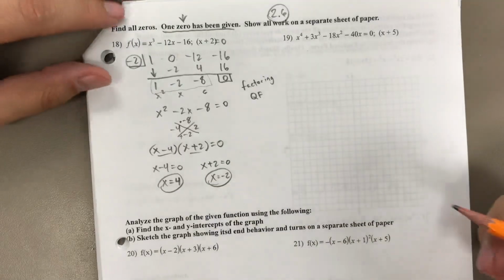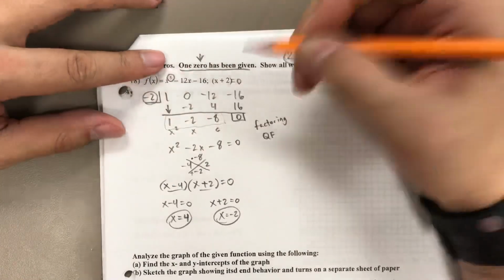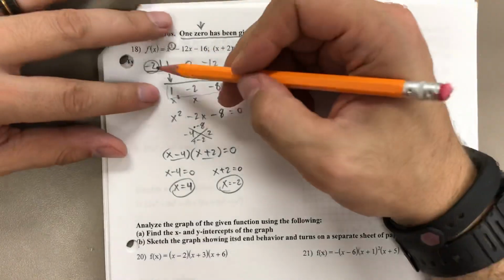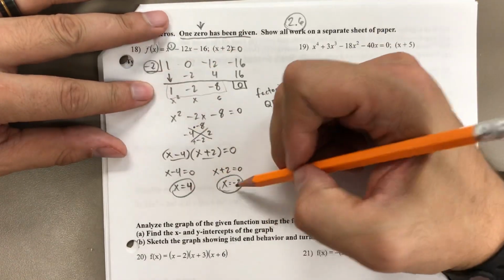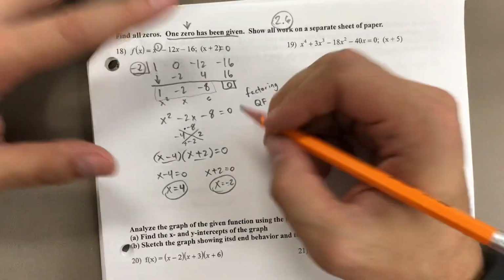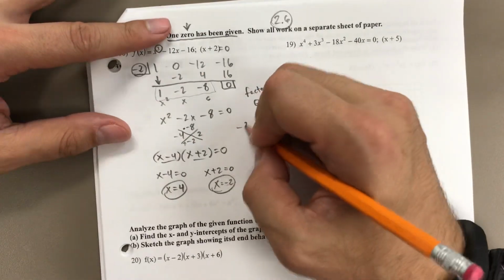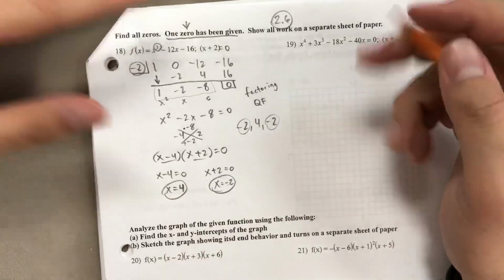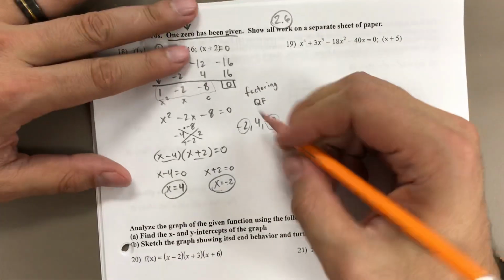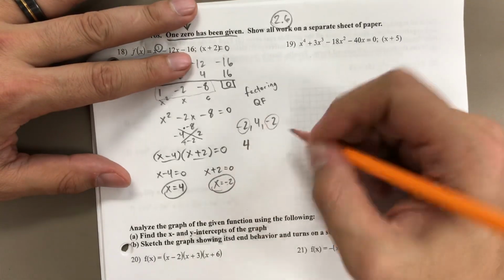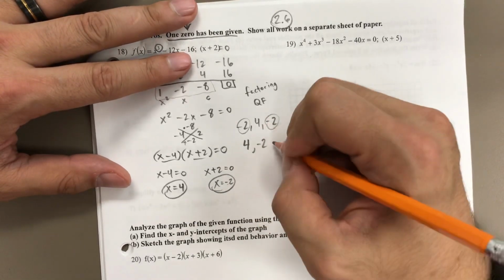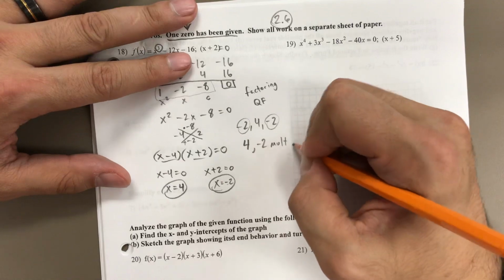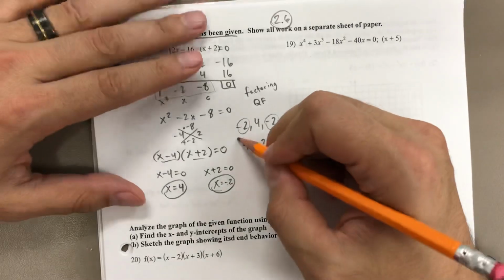How many zeros should I have in total? I should have a grand total of 3, because that's what the degree is. So I have negative 2, I have 4, and I have negative 2. So if I write that out, my zeros are as follows, because that's 3 of them: negative 2, 4, and negative 2. Since negative 2 shows up twice, we call that a multiplicity. So that means that we can write this out as 4 being one of our zeros, and also negative 2 with a multiplicity of 2. So those are all 3 of my zeros.